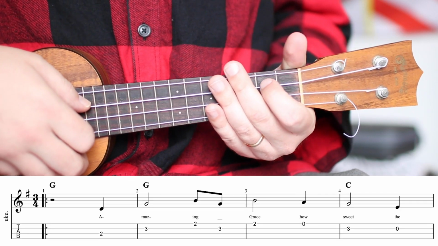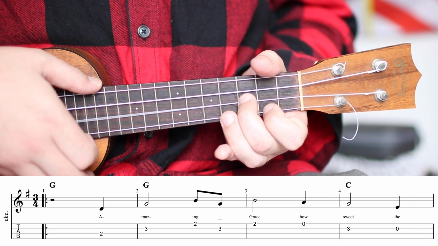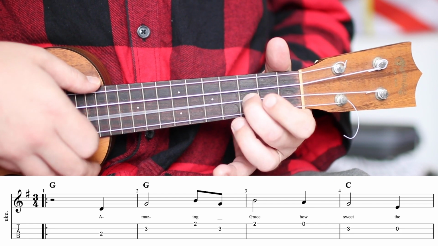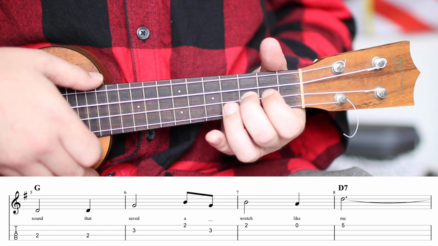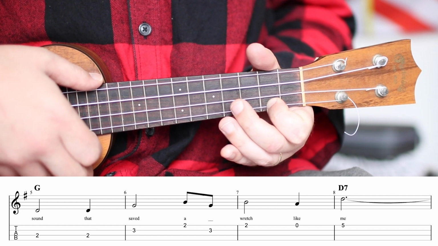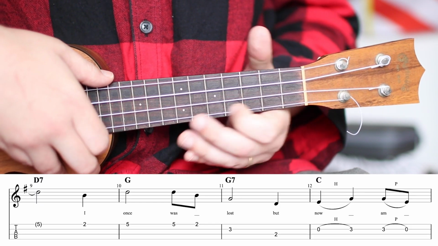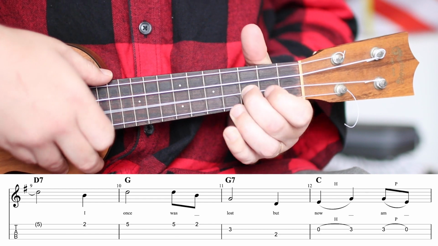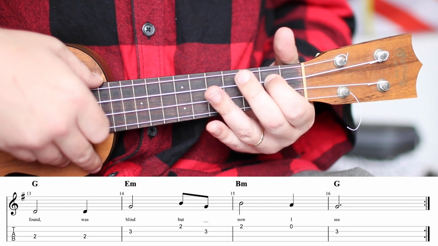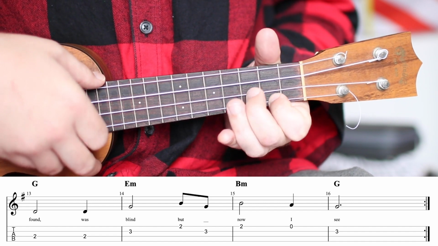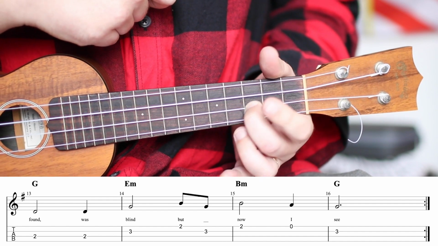Here we go. 1, 2, 3, 1, 2, 3, and 1, 2, 3. All right, rock and roll.